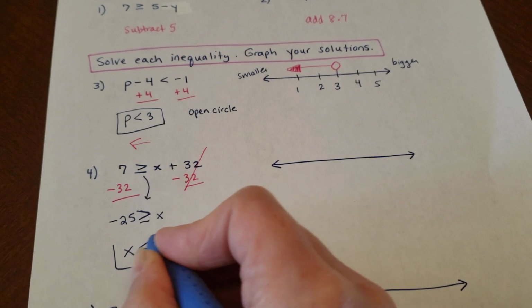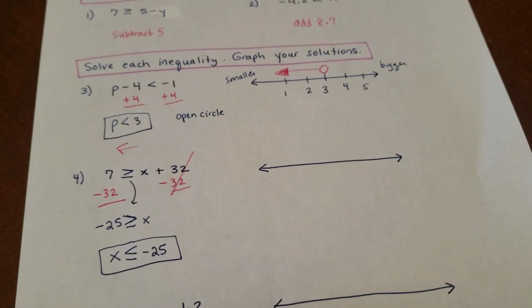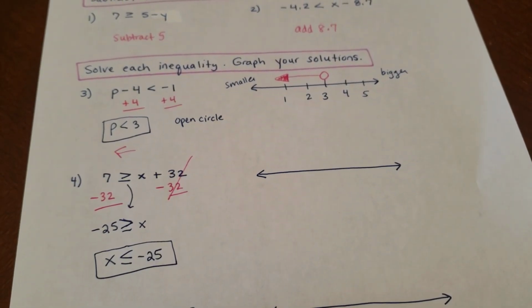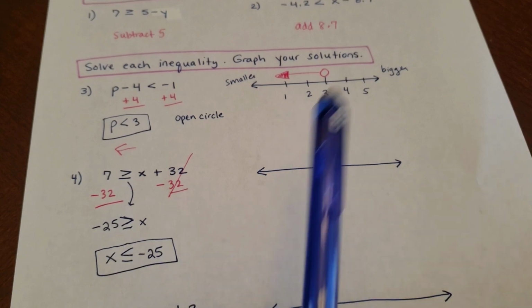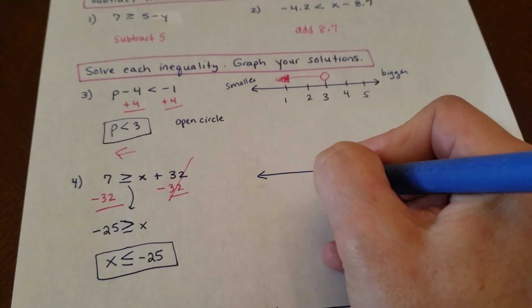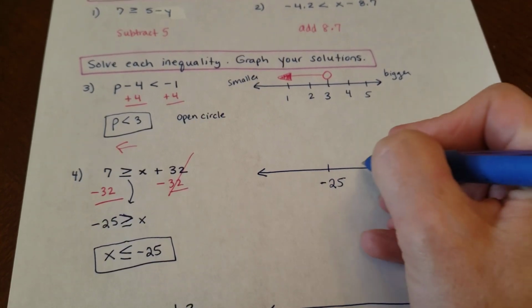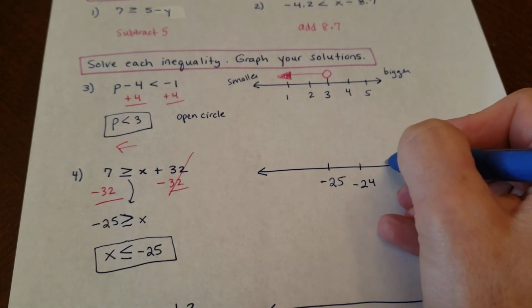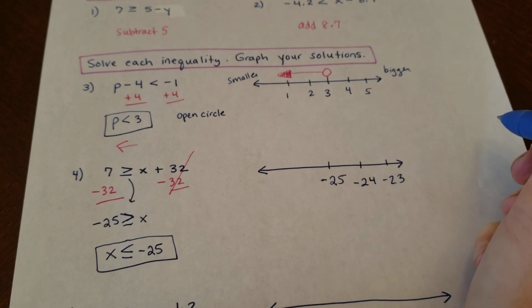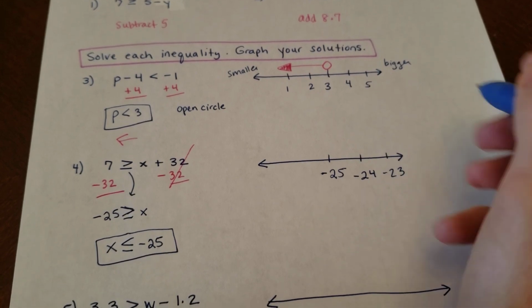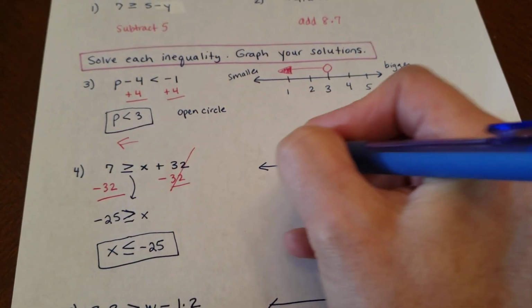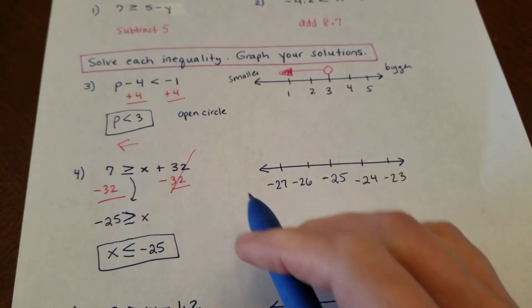So this is what I'm going to use for graphing purposes. For graphing, again, we put the answer, the negative 25, in the center. You want numbers that are bigger to the right, so negative 24 is bigger, negative 23 is bigger, and then numbers smaller on the left, so like negative 26, negative 27.